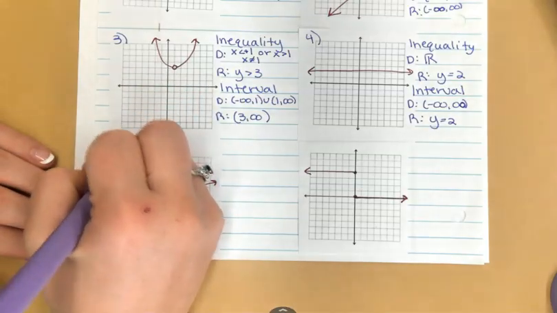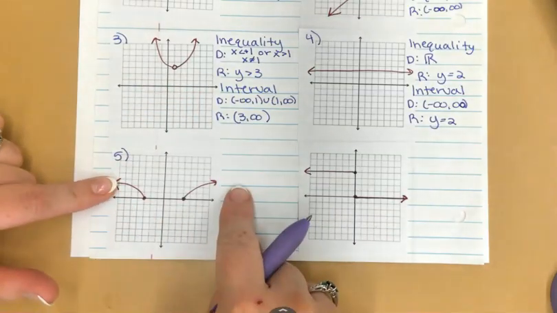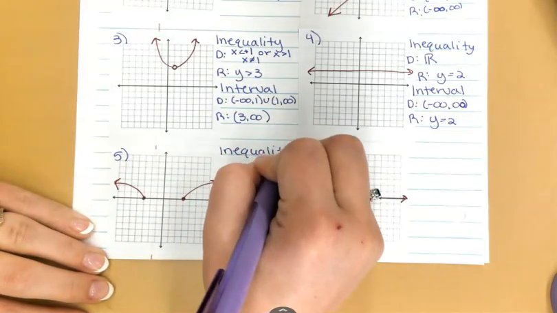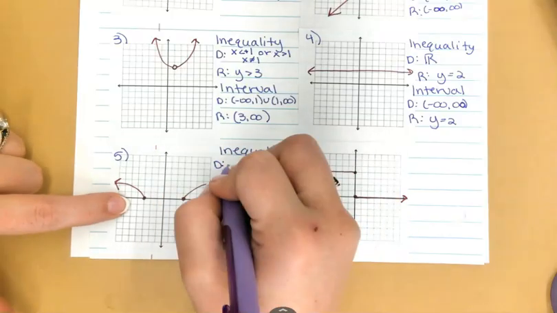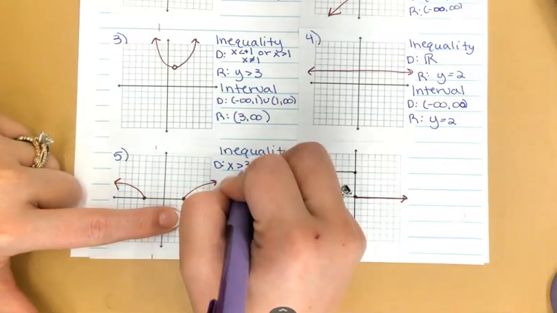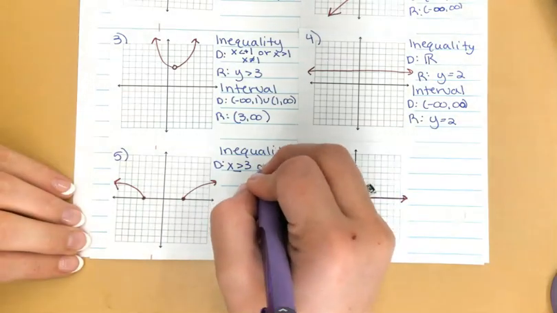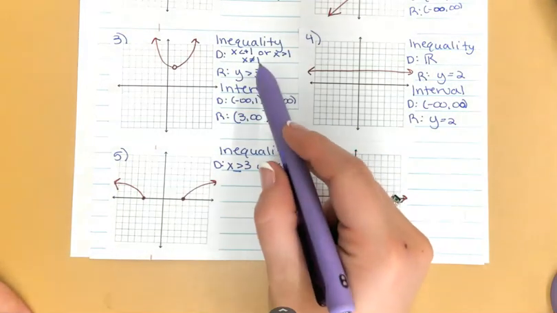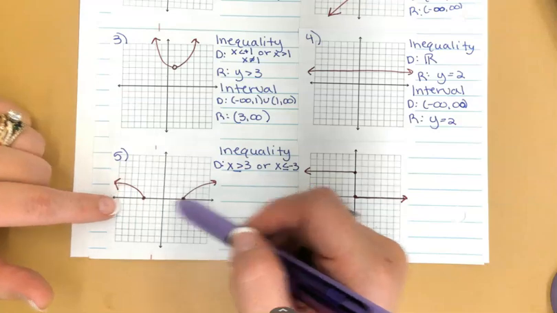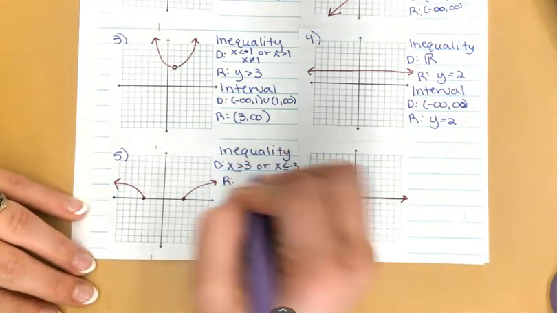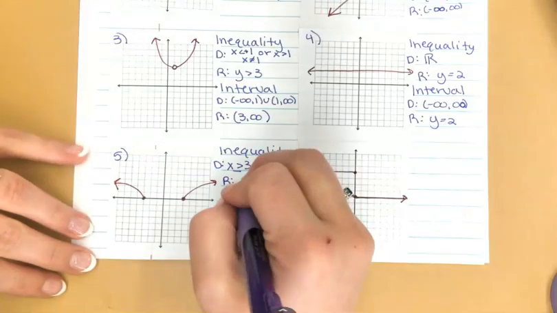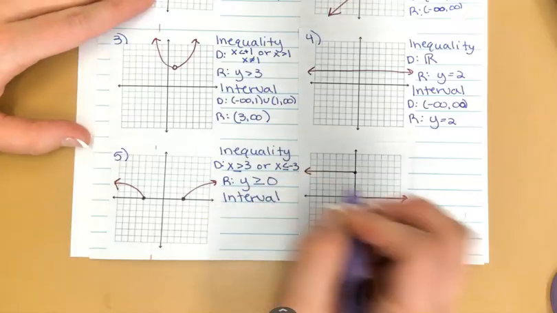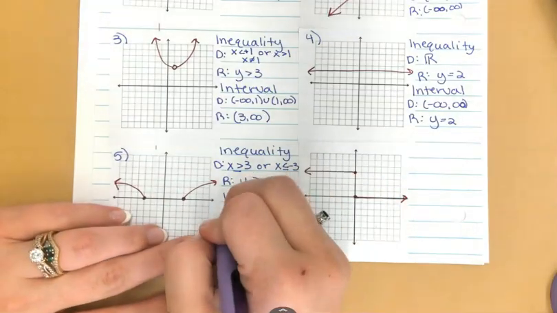Okay, we'll call this guy number 5. We've got kind of two parts here, little arms, if you will. So starting with inequality notation for my domain, we have values where x is greater than or equal to 3 because closed circle, or values where x is less than or equal to -3. We would not use the exclusion here because there is more than one value that's excluded. And then for my range, we're starting at 0 and going off to positive infinity, so y is greater than or equal to 0.